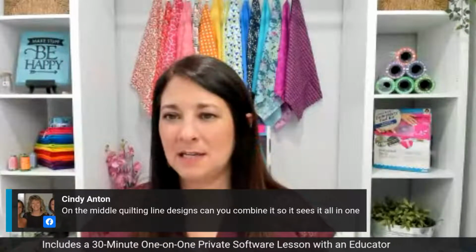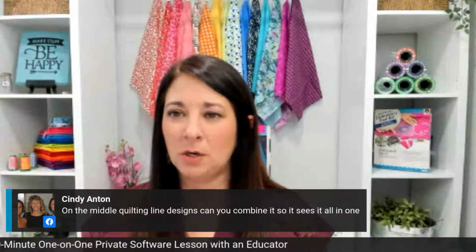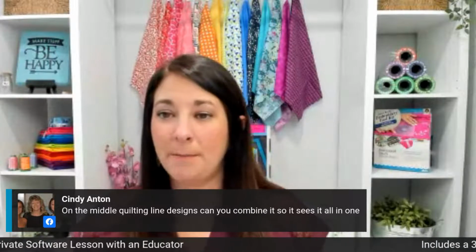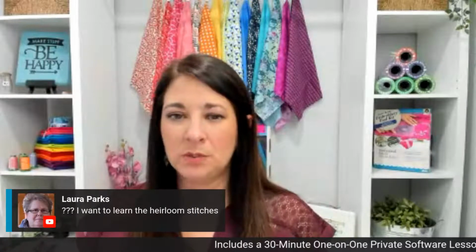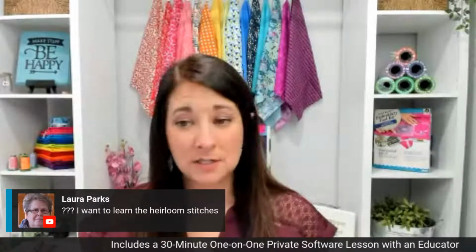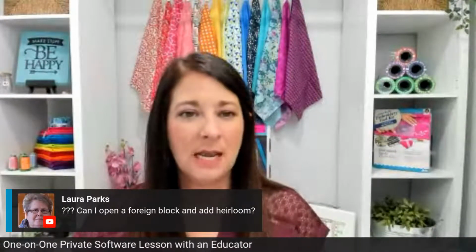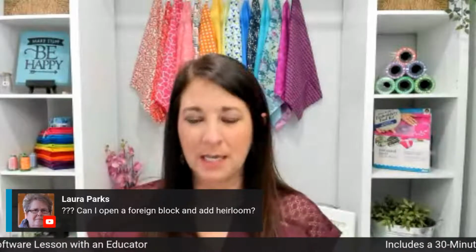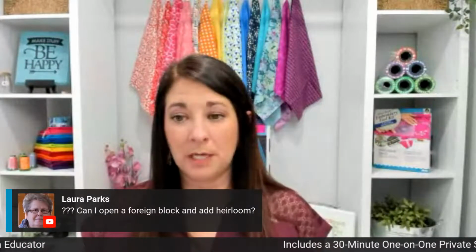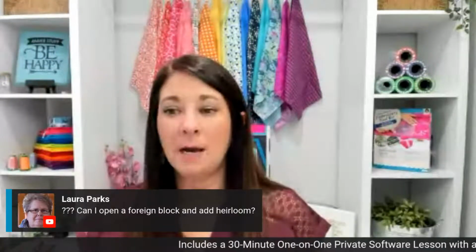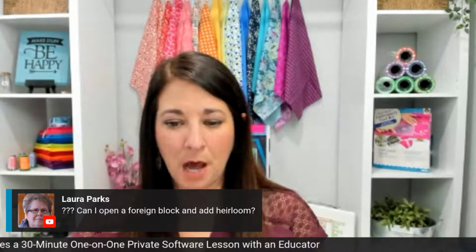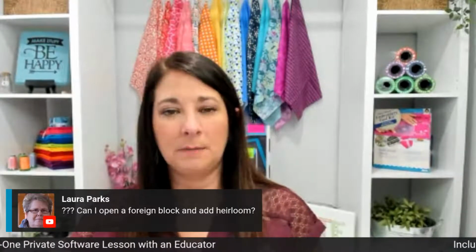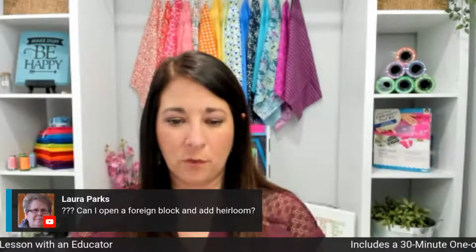And so Cindy Ashton, on the middle quilting line design, can you combine it so that it sees it as one? You absolutely can. So that same combine tool will do the same thing. And then Laura says she wants to learn the heirloom stitches. I'll make sure to show you that also, Laura. So very good question. And then, can I open a foreign block and add heirloom? So yes, you can bring in an image of your block if you'd like. You can also bring in artwork blocks. There are some programs that have artwork blocks that you can download and bring into the software as well. So it's just a vector format that you're looking for.